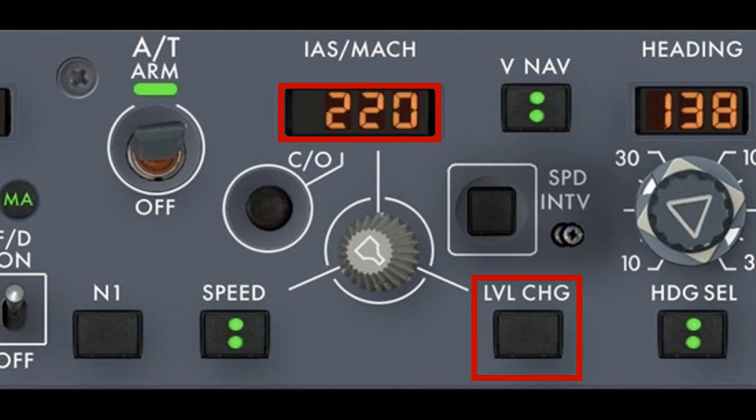If the altitude window is set at a lower value, say, 10,000 feet, the level change button will initiate a descent. It will command the thrust levers to close, and the speed will again be controlled by pitch angle.